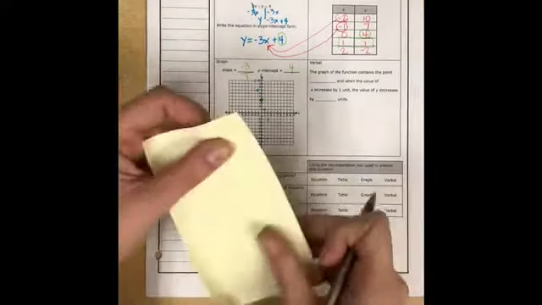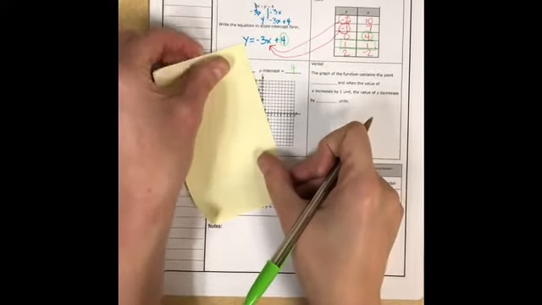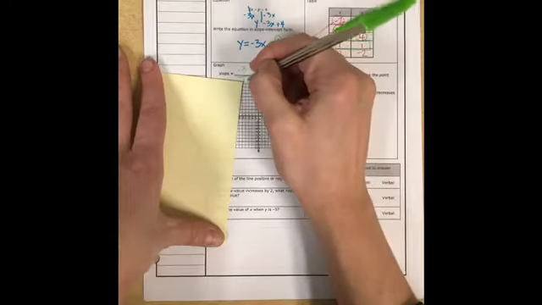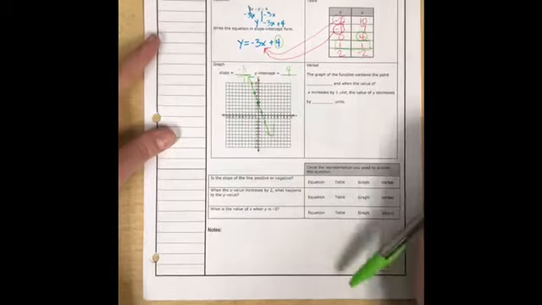All right, I've got my points, so I'm going to use my straight edge and connect them to make a line here.